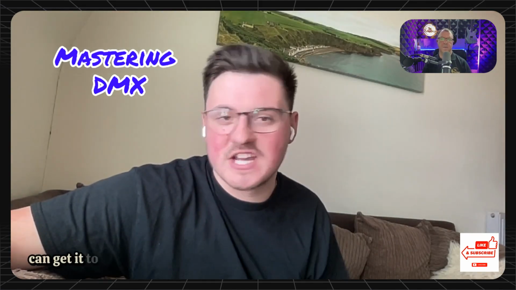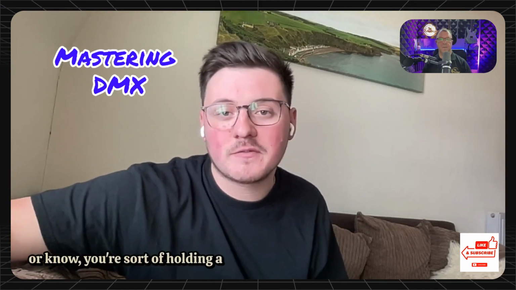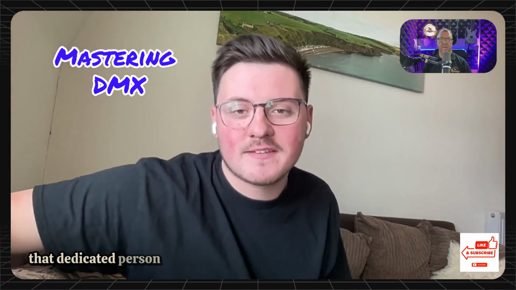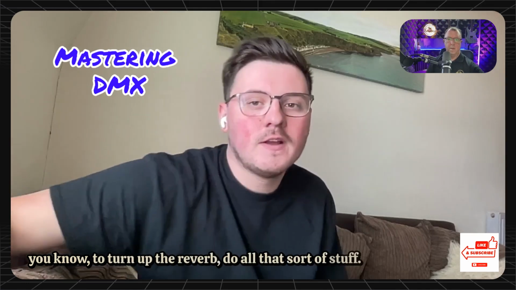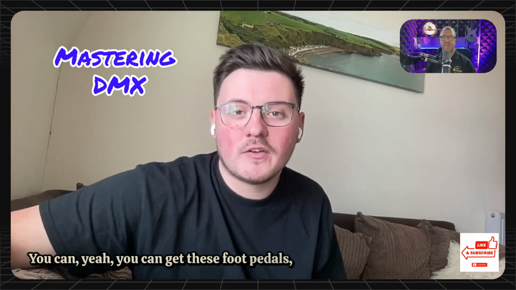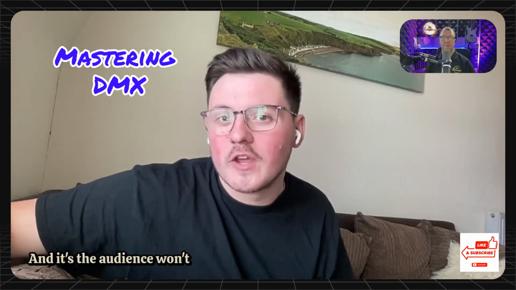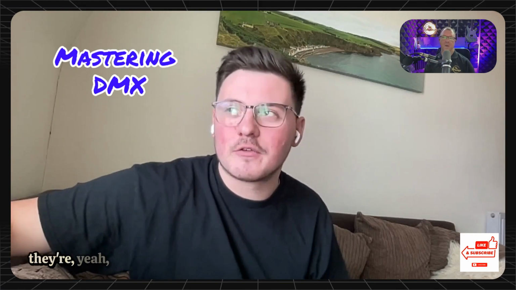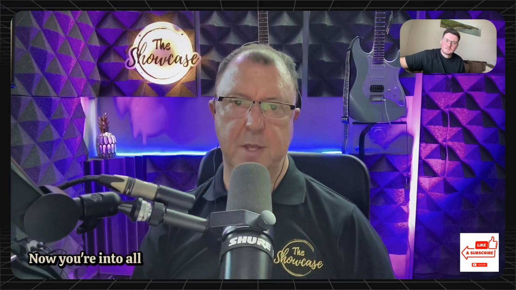And you can get it to change the lights with the tap of your foot. So if you're playing guitar or holding a microphone and performing, and you haven't got a dedicated person to do the lighting, the sound, to turn up the reverb, you can get these foot pedals. It keeps your hands free to perform, and the audience won't notice what you're doing if you're just putting your foot on a pedal. They're a good way of being flexible without having to have that dedicated person.